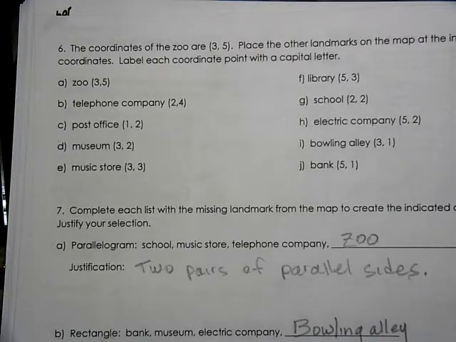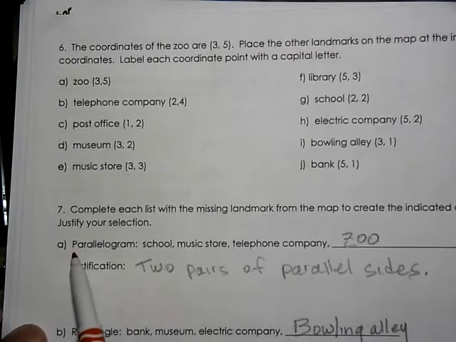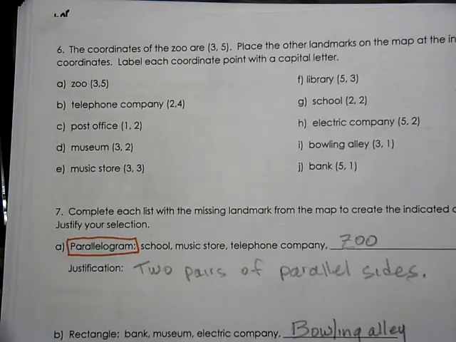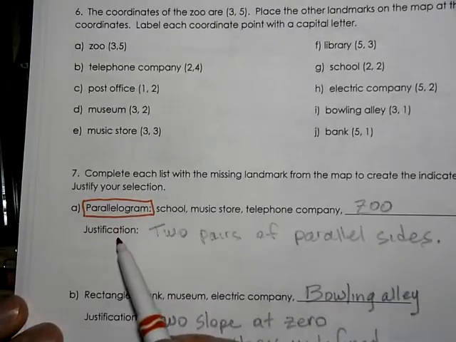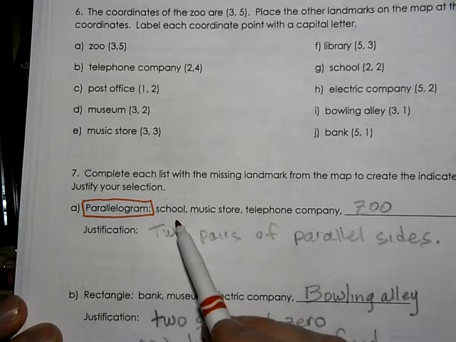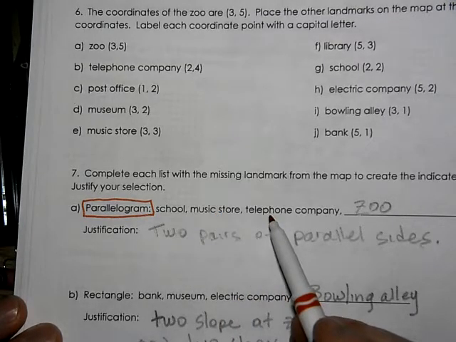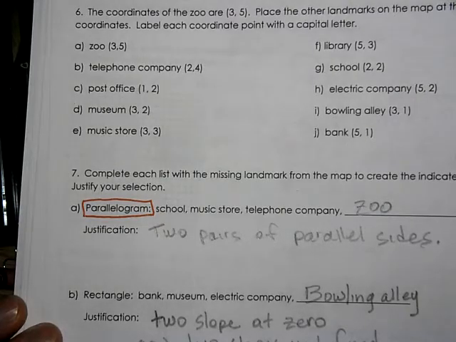First of all, we were making our parallelogram, and that was with the school, music store, phone company, and the zoo.